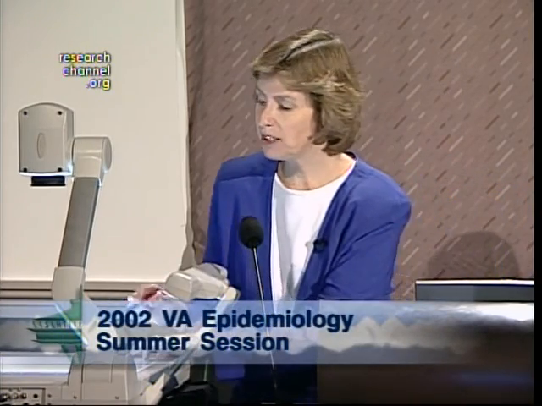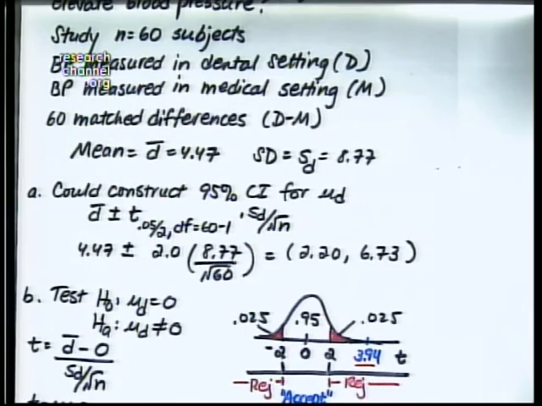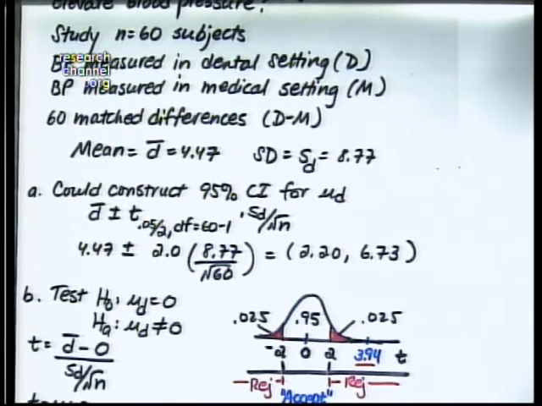Okay, so just as review, we've concluded based on the p-value, based on the fact that the test statistic fell in the rejection region, and based on the confidence interval, all three of these would lead us to the same conclusion, that there appears to be a higher blood pressure in the dental setting than in the medical setting. Okay, so let's look at another problem.